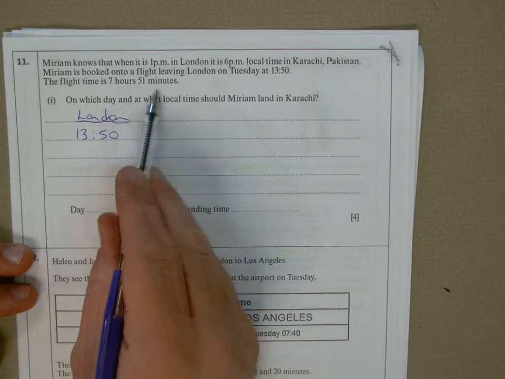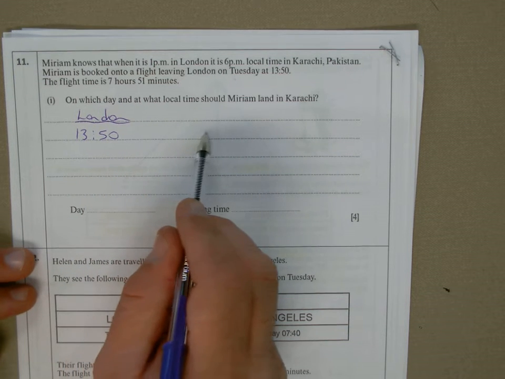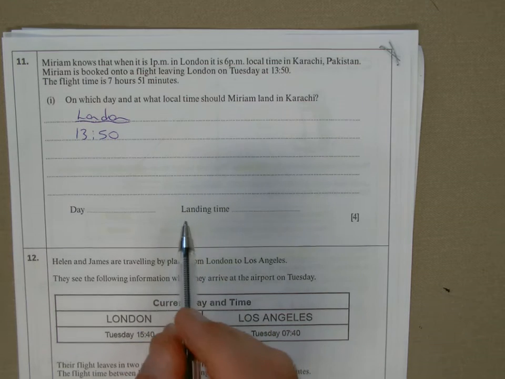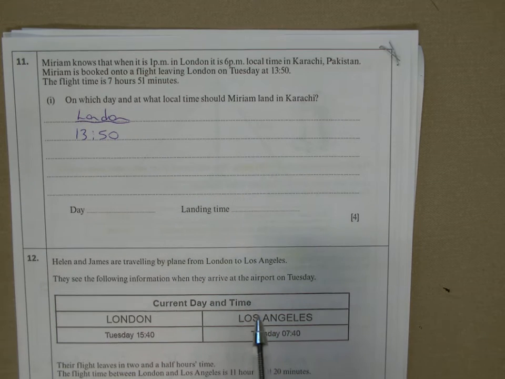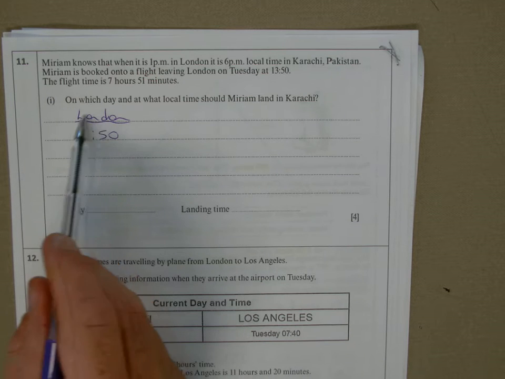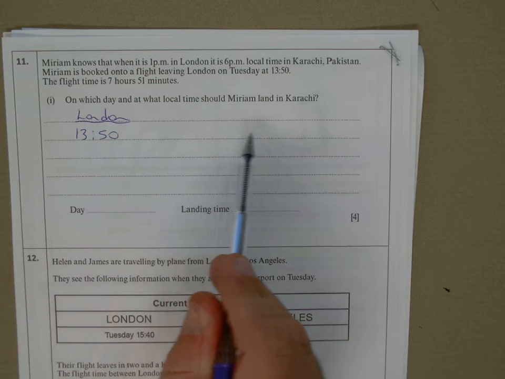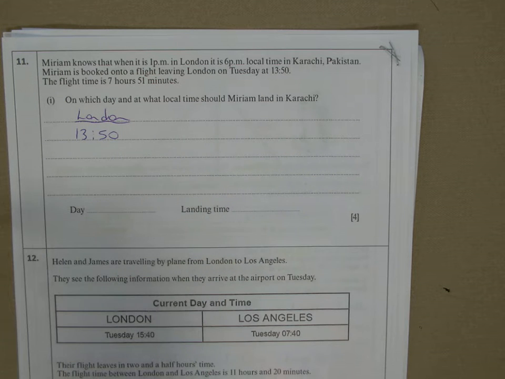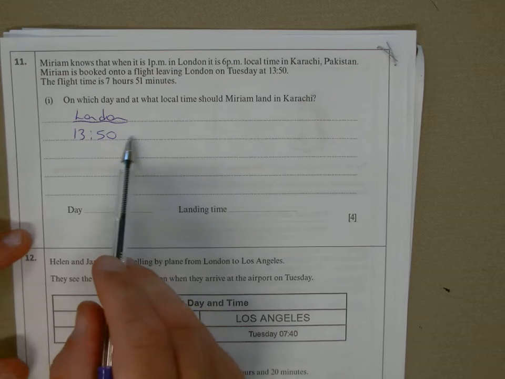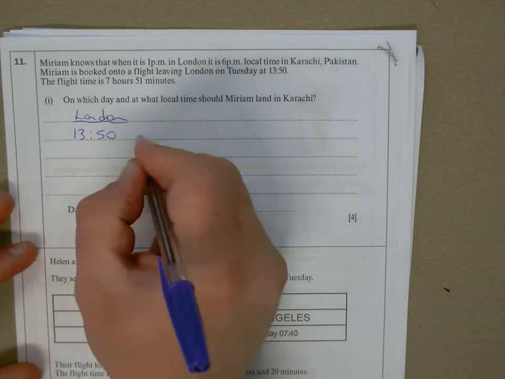But the flight takes 7 hours 51 minutes. So what I could do here is add on 7 hours 51 minutes and see what time the flight lands in Karachi. But of course I'll have the London time, won't I? So just imagine you're a relative staying at home, and you'll be able to know what time the flight lands in Karachi, because we're just going to add 7 hours 51 minutes on this. You'll know in the evening at some point in London what the time will be.